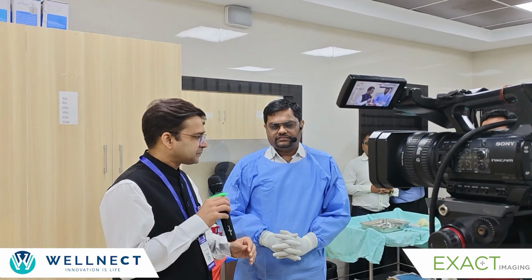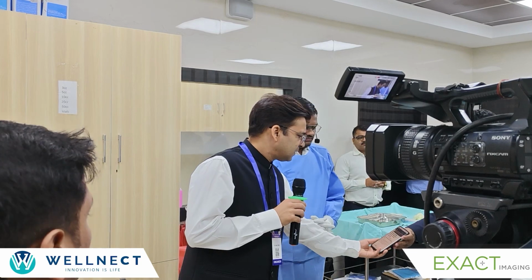How much is the difference between the two? Because the cost factor will come in here. In every department there is a machine which you are using for multi-purpose. So has any trial been done to show that this machine is superior, or do we have to go only for this machine and not the standard machine? Anybody from the company side can also answer.